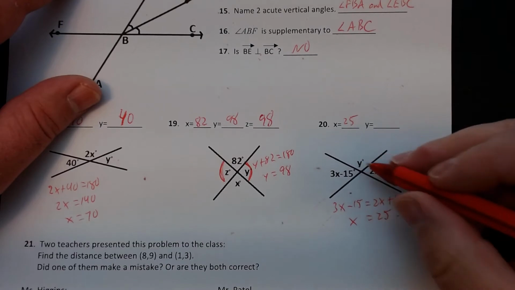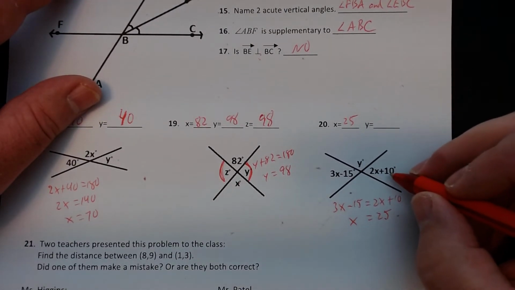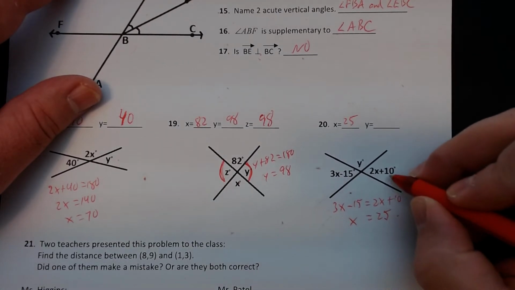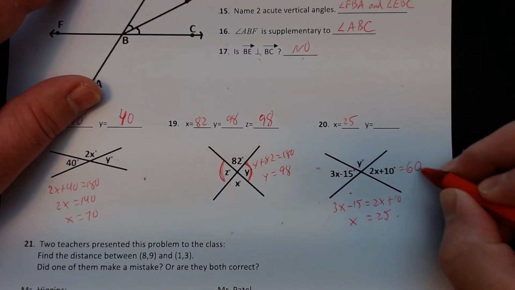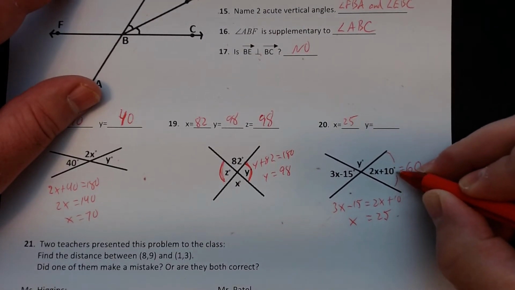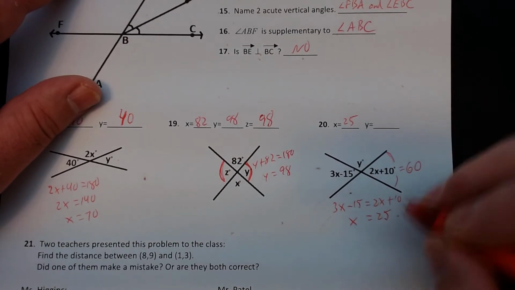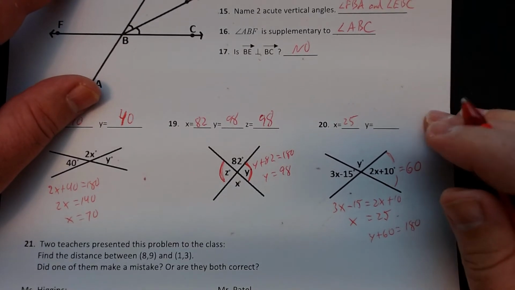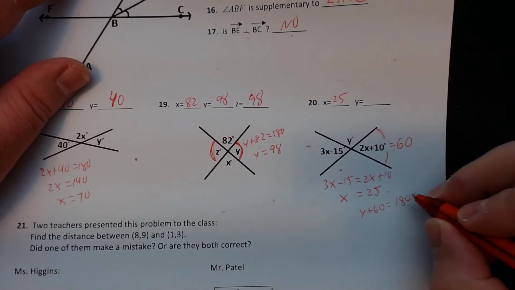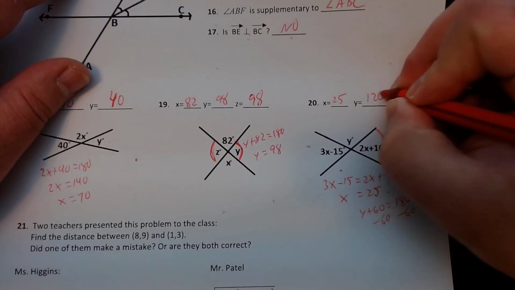And then for y, we're going to have to substitute this back into either side, doesn't matter, and then subtract from 180. So if I get 25, put it in here, it's going to be 50 plus 10. So I know that this angle is 60 degrees. If this is 60, to find y, I can go y plus 60 is supposed to be 180 because they're a linear pair, they're supplementary. Subtract 60 from both sides, you get y is 120.